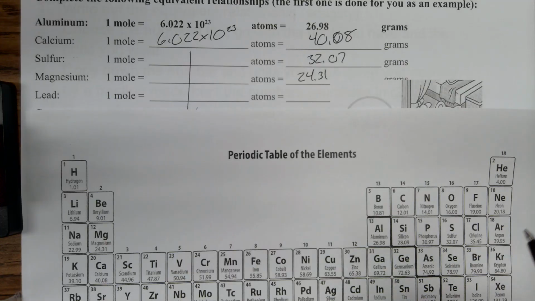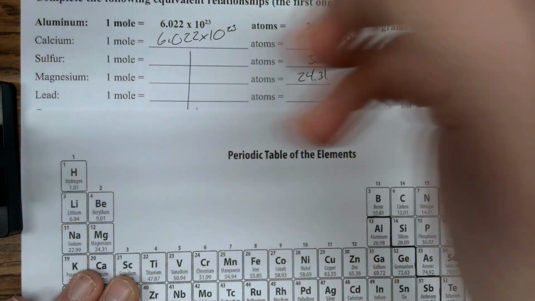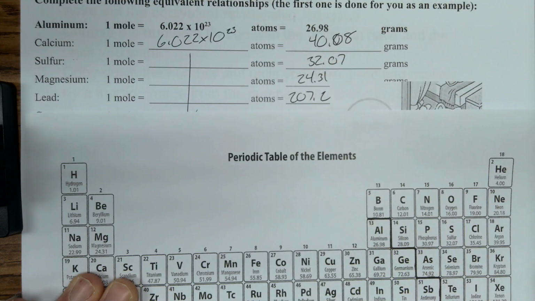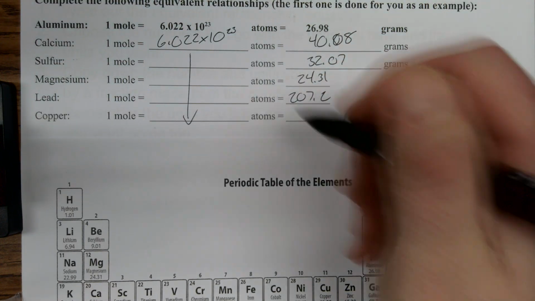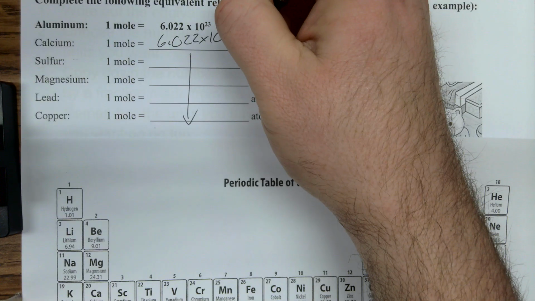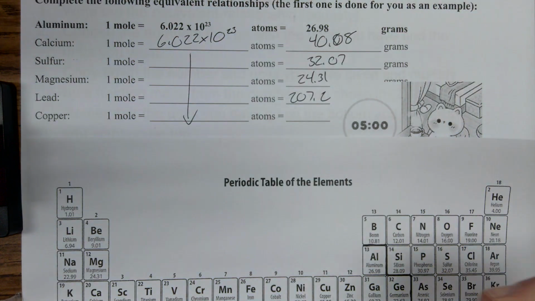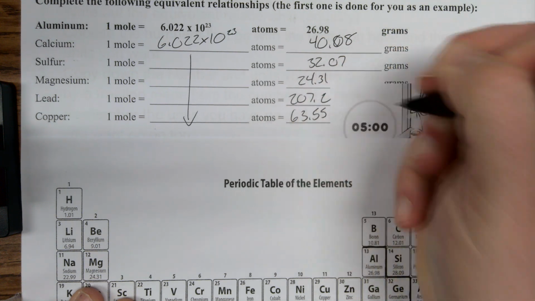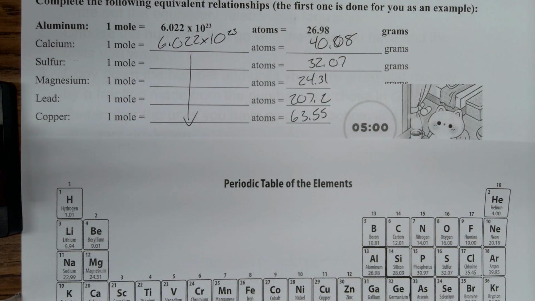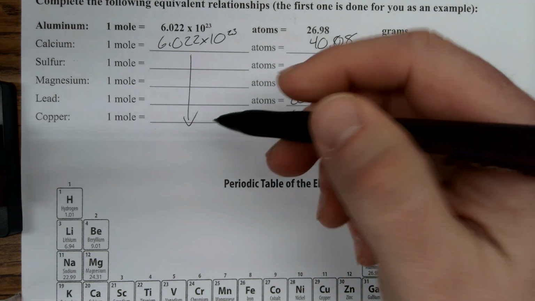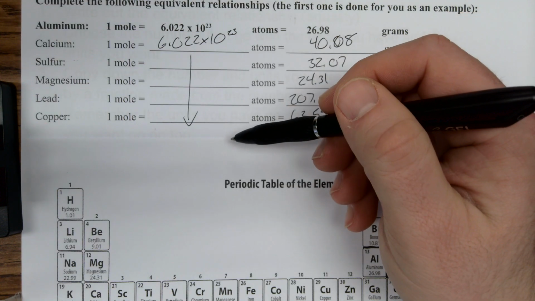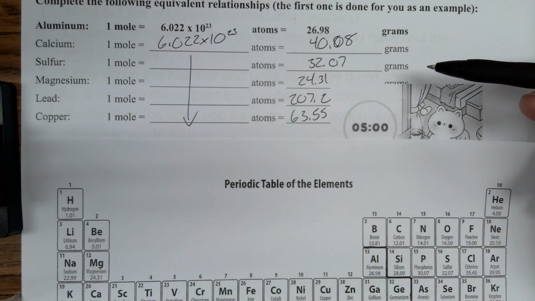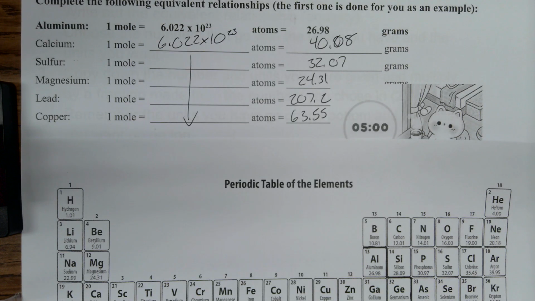If I'm looking at lead, in order to get 1 mole of lead, I need 207.2 grams. To get 6.022 times 10 to the 23 power of atoms of copper, I need to weigh out 63.55 grams of copper. The number of atoms always stays the same. The grams of the elements is what's going to change. Keep that in mind.